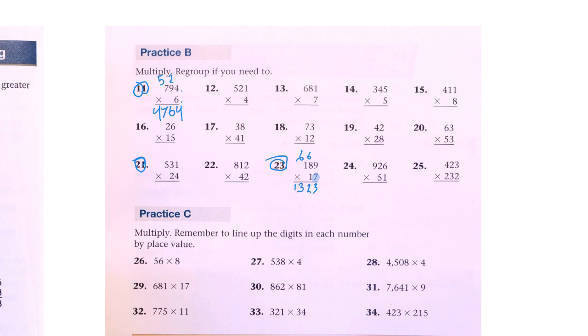And now we'll switch to the tens column. And we're going to multiply 189 times 1. And we'll show that we've moved over by putting a 0 first. And then 1 times 9 is 9. 1 times 8 is 8. And 1 times 1 is 1.